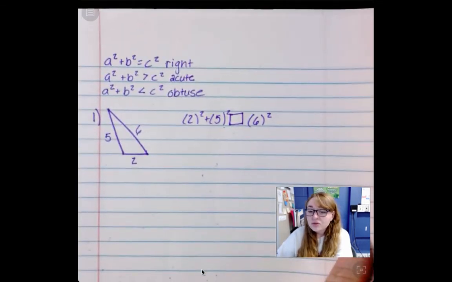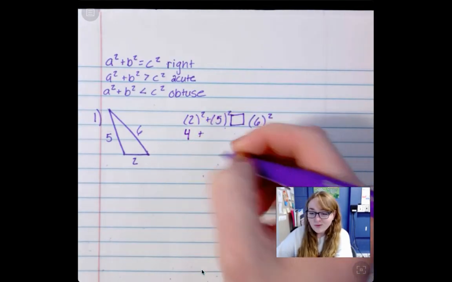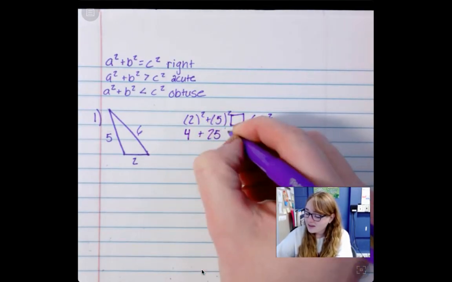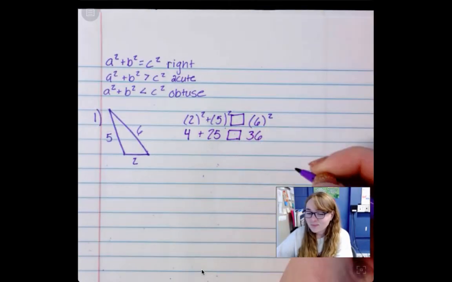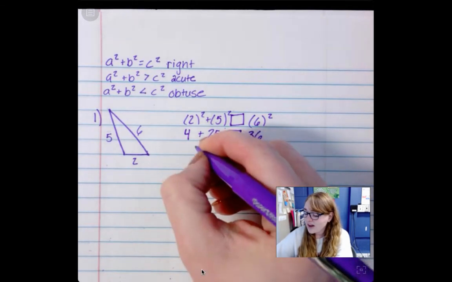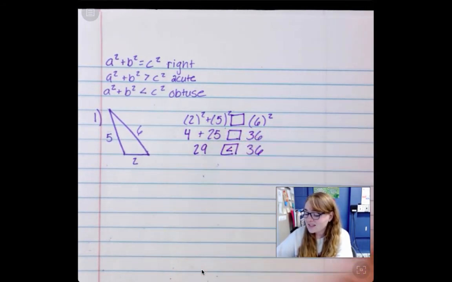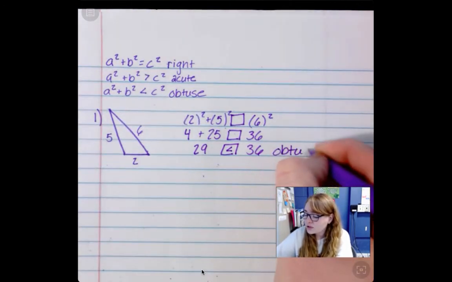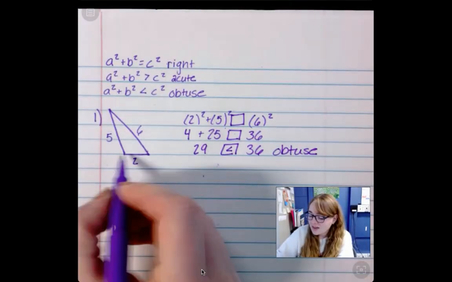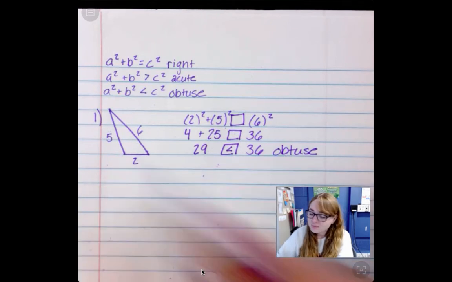Again, if we had switched those are totally fine. Okay, so 2 times 2, or 2 squared, gives us 4. And 5 times 5, or 5 squared, gives us 25. And 6 times 6, or 6 squared, gives us 36. 4 plus 25 gives us 29, and 29 is less than 36. So this is an obtuse triangle. And we can see that this angle here looks like it is greater than 90 degrees, so it would make sense that it is an obtuse triangle.